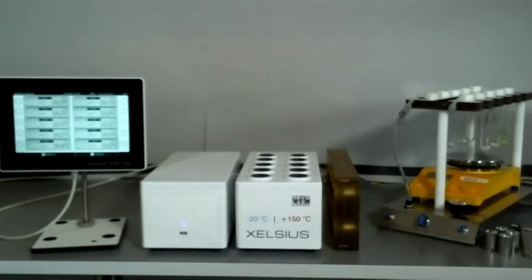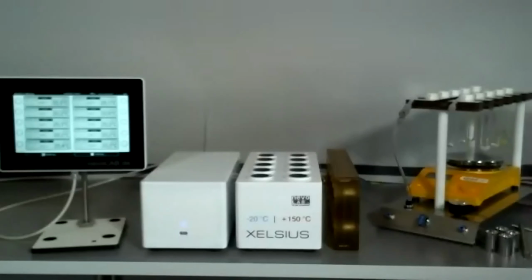Okay, so then thanks Manfred and hello everyone. And I will start sharing the video. This button, okay. So, the XELSIUS device. As you can see here now, we have a standard XELSIUS device.